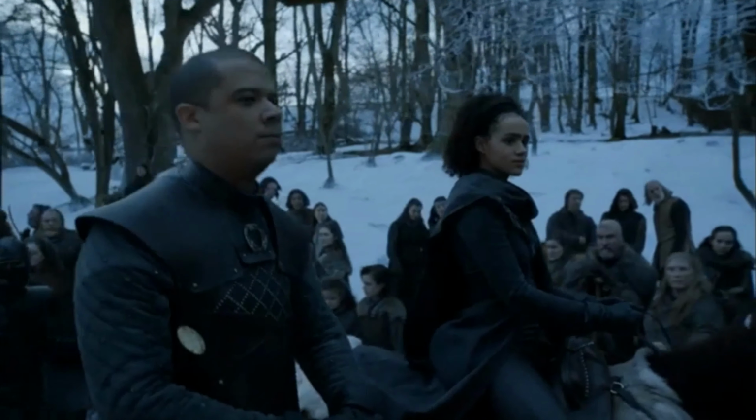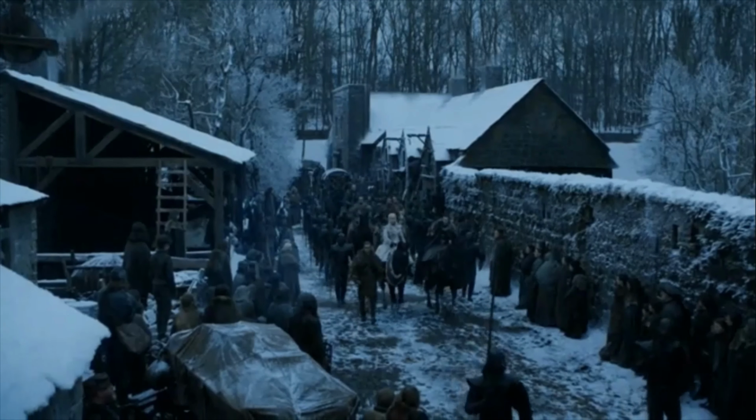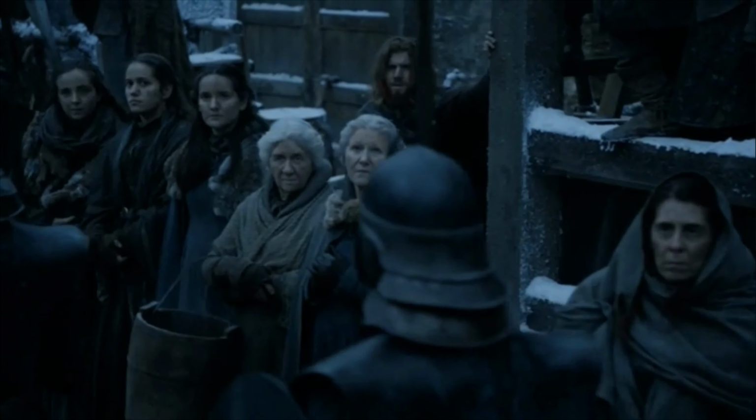Despite all this, the Northerners simply see this as not a force that's come to save them, but a force that's come to occupy them, a force that's almost equal in measure to the amount of danger that the White Walkers pose to them.